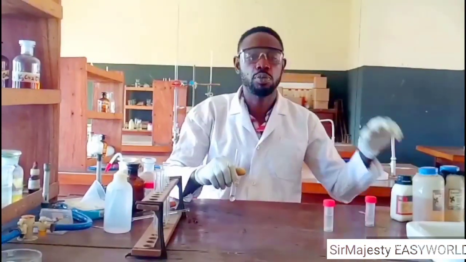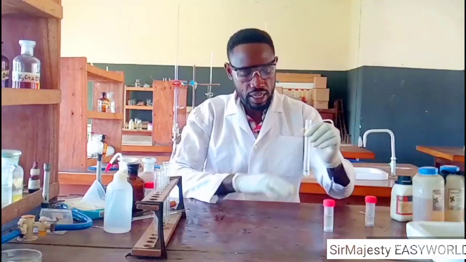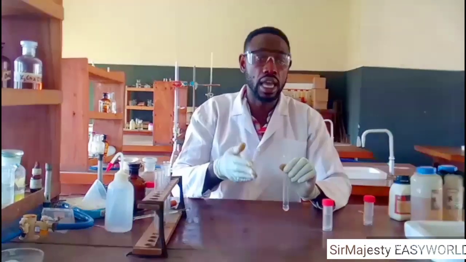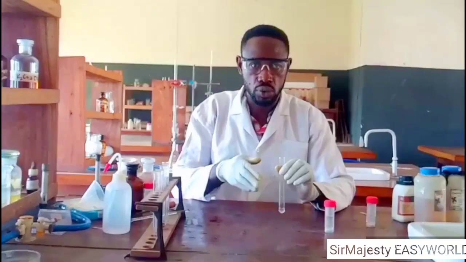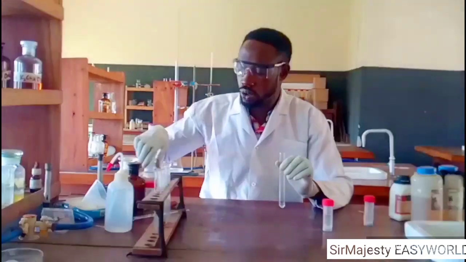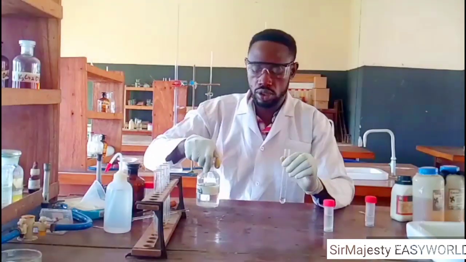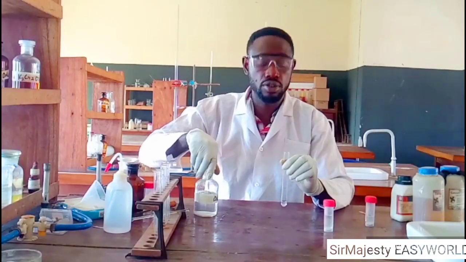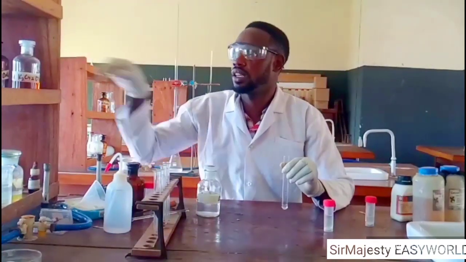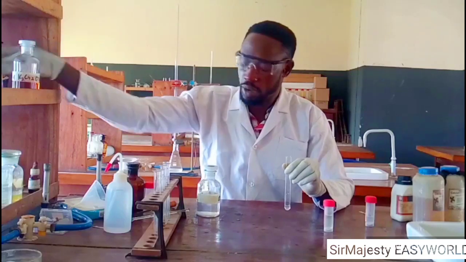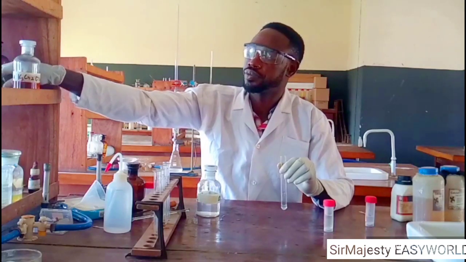Now, back to what we're saying in the analysis. This is my first portion of lead nitrate. It might be called L or whatever letter you want to call it. So you might be told to add to the first portion sodium hydroxide in drops, then in excess. So this is my sodium hydroxide.